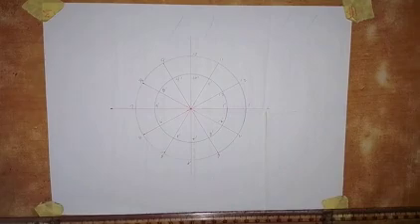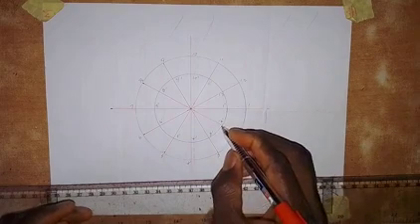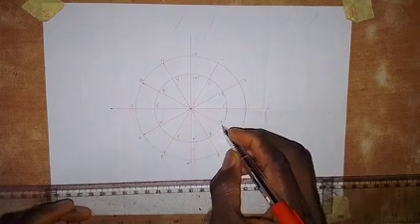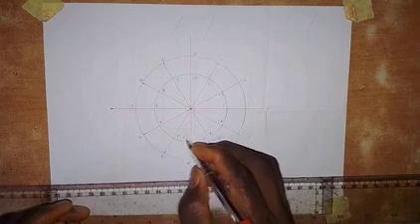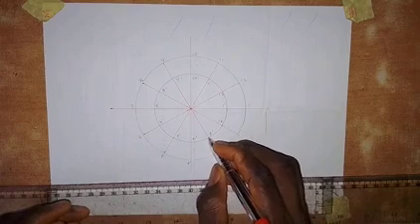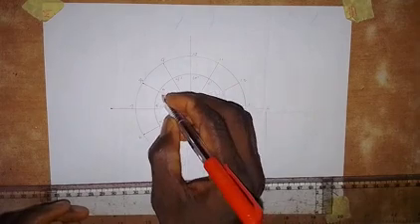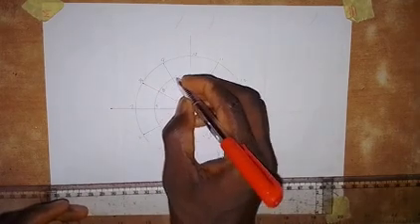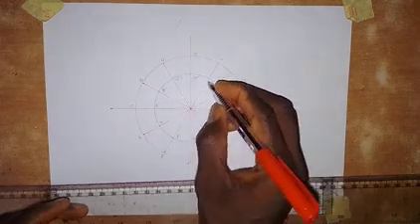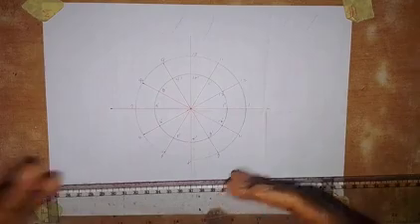The next thing that we are going to do is that on the points 2 prime, 3 prime, 5 prime, 6 prime, 8 prime, 9 prime, 11 prime and 12 prime on the small circle, we have to draw a horizontal line.